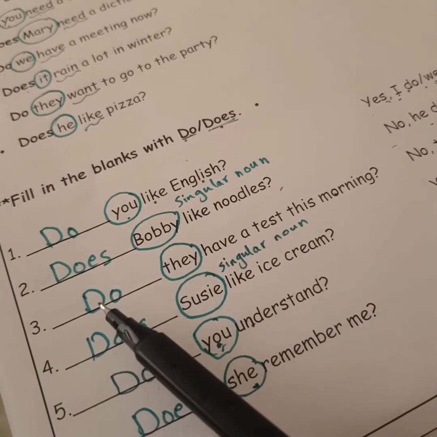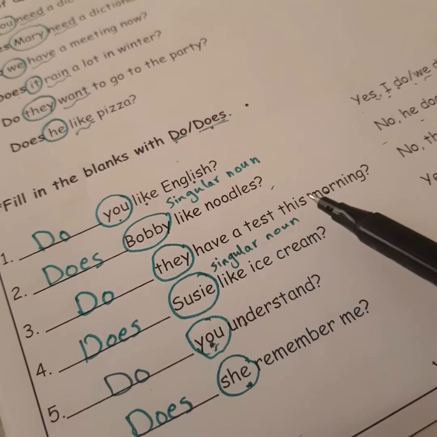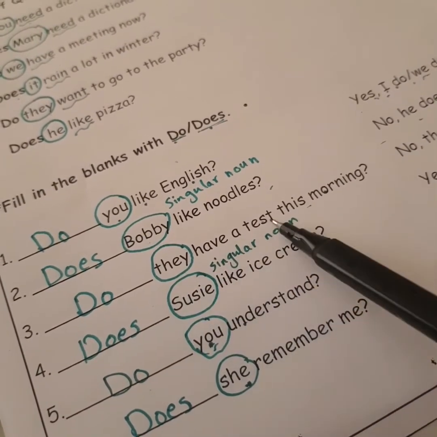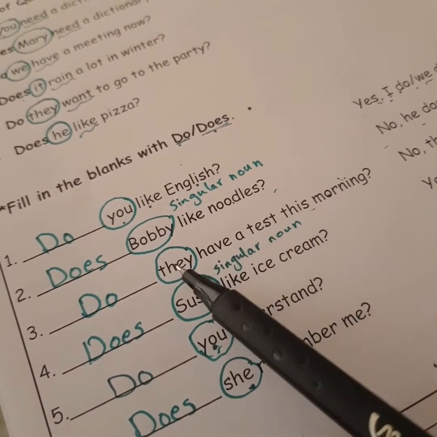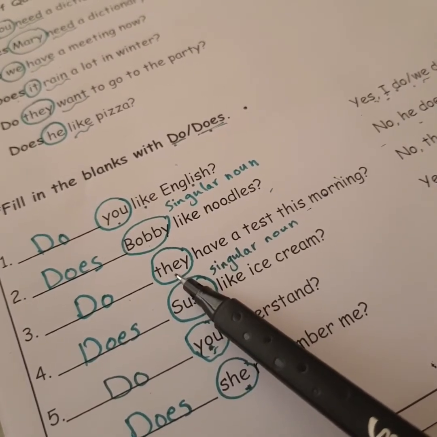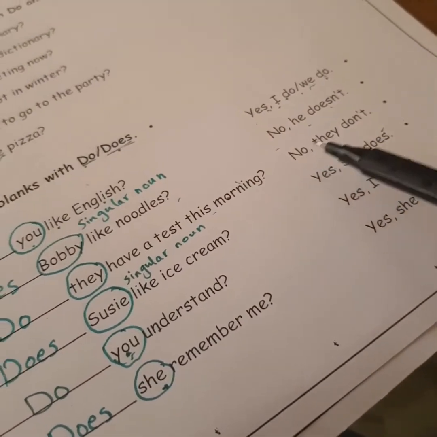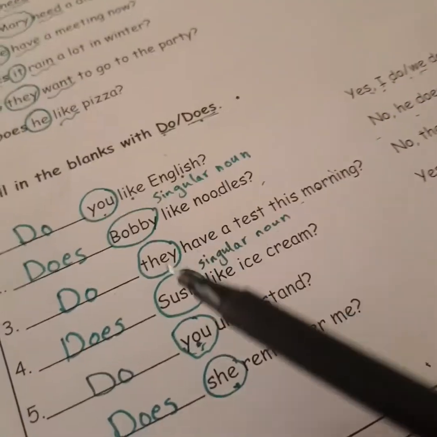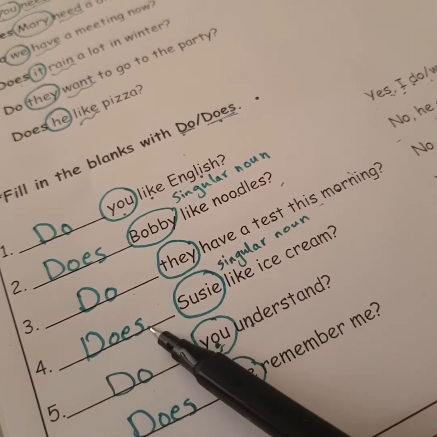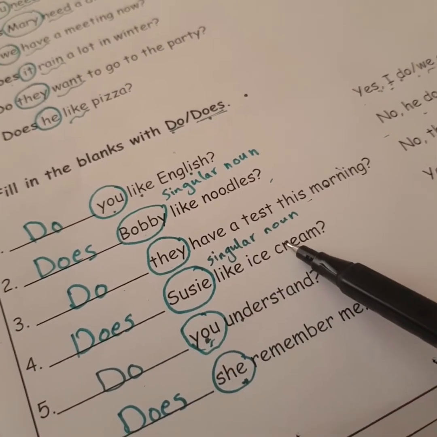The third example, do they have a test this morning? I use do because I have the plural pronoun they. The answer is no, they don't. The fourth example, does Susie like ice cream?